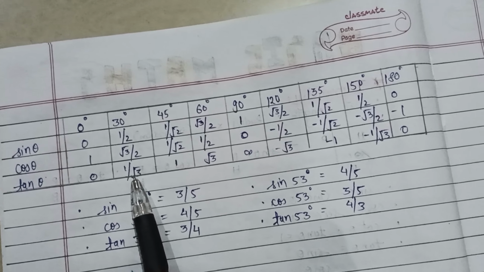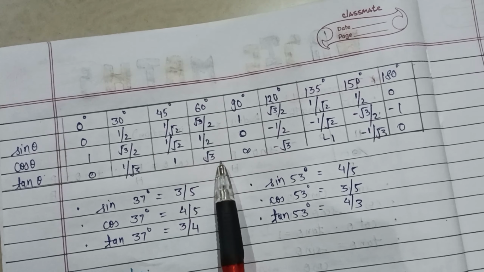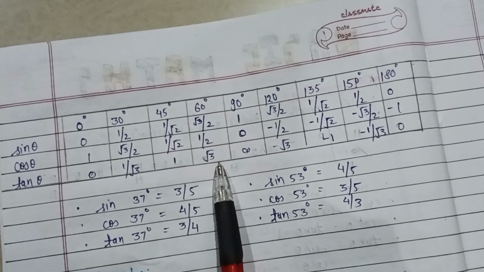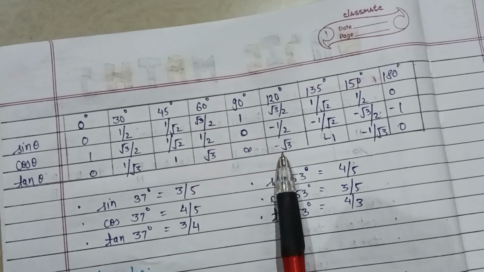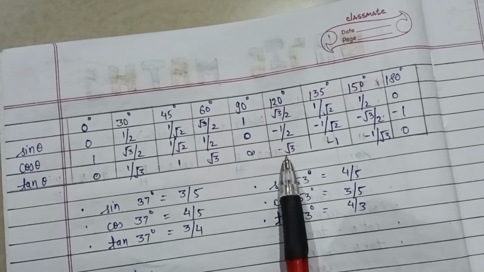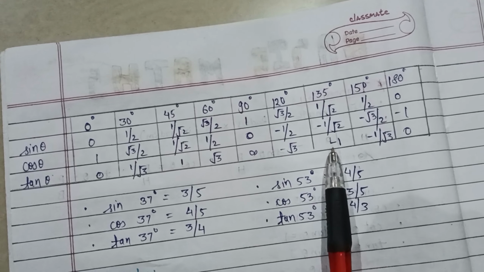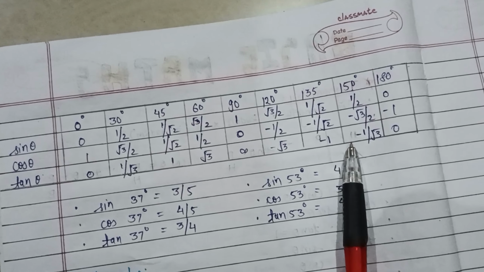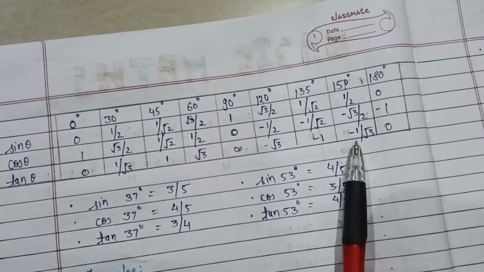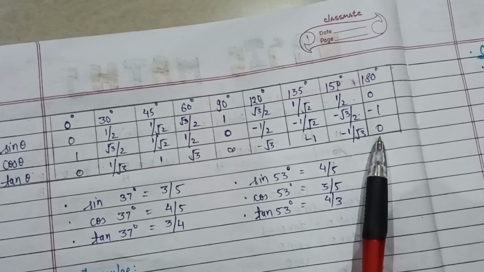is equal to 1 by under root 3, tan 45 degree is equal to 1, tan 60 degree is equal to under root of 3, tan 90 degree is equal to infinity, tan 120 degree is equal to minus of under root 3, tan 135 degree is equal to minus of 1, tan 150 degree is equal to minus of 1 by under root 3, tan 180 degree is equal to 0.